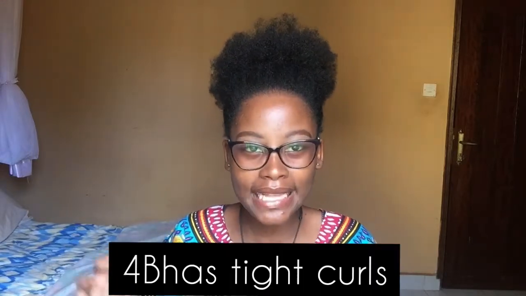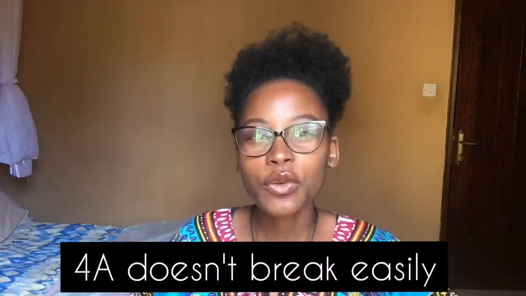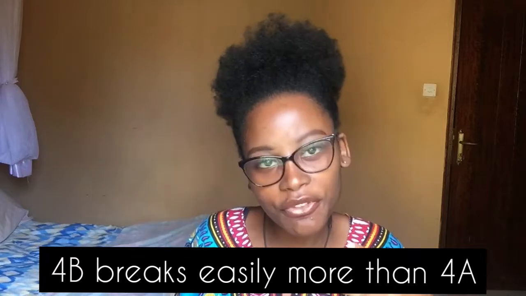On the other side, type 4B has tighter curls which are almost like coils. They are a bit string-like. Let's say they're not coils, and they're not so loose. So they are tighter curls, and the difference is that type 4A hair does not break as easily as type 4B hair, and type 4B hair has tighter curls. So that makes the difference between the two, and type 4B kind of breaks faster than type 4A.